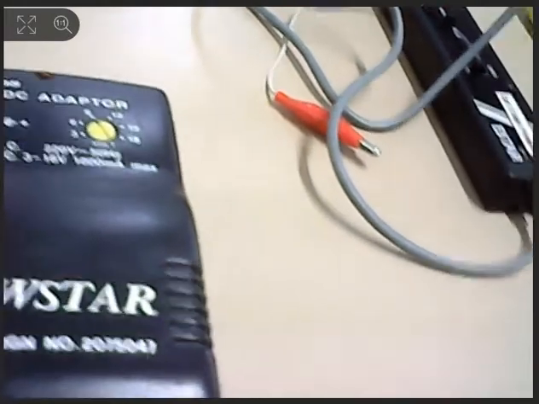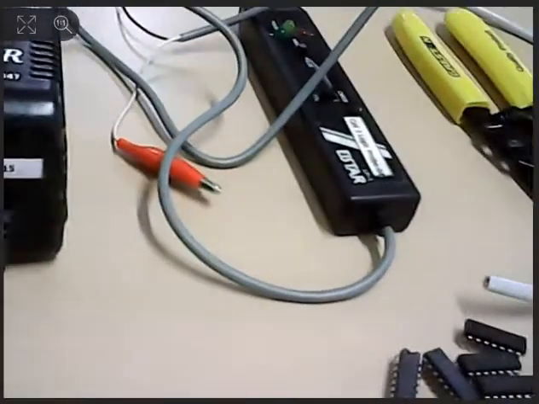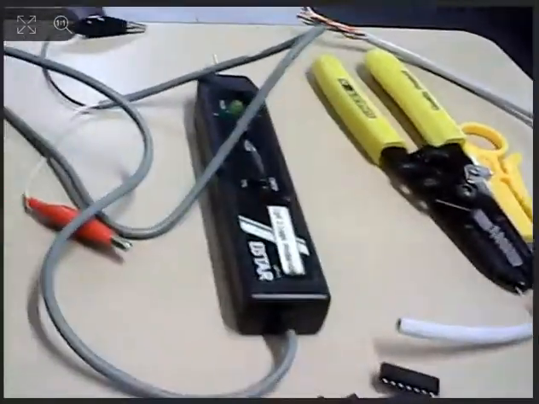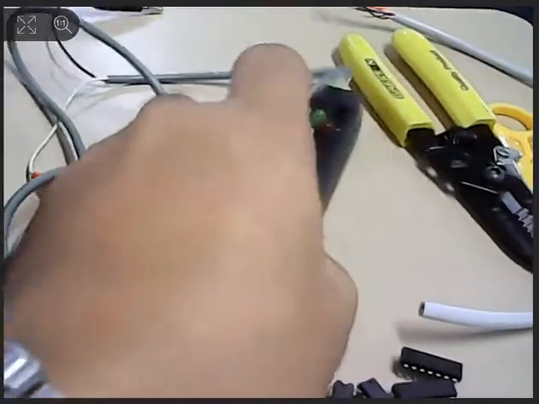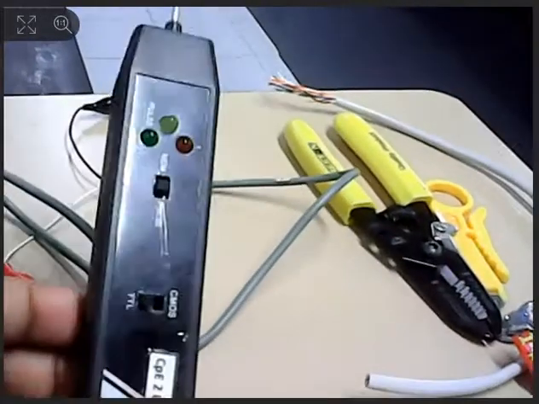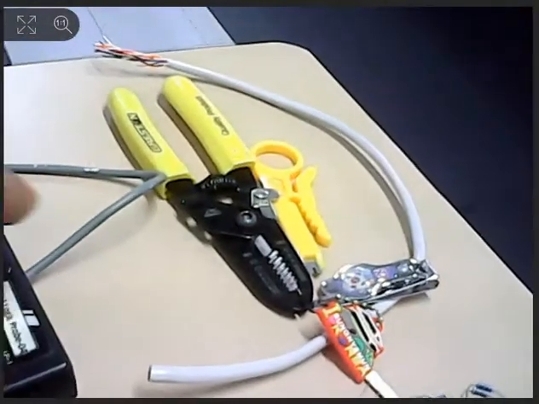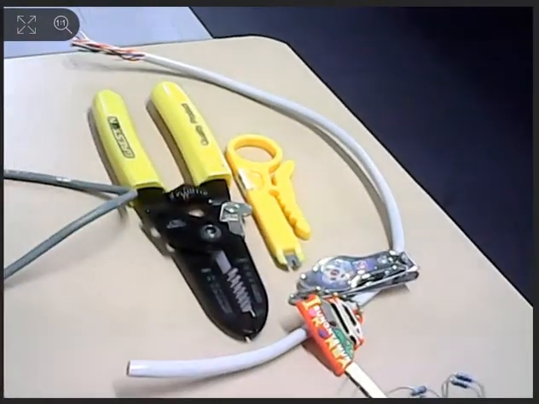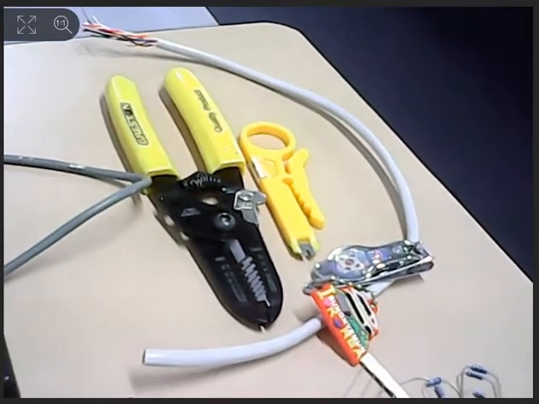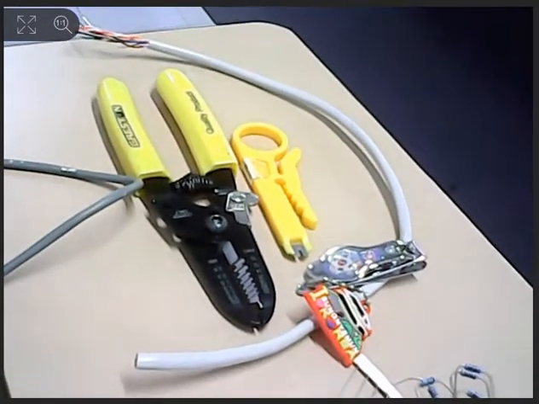Now, the next thing that we are going to use is this one. We have the logic probe. I'm going to show you how you're going to use this logic probe. And also, we have this one, the wire stripper. We have 2 wire strippers.